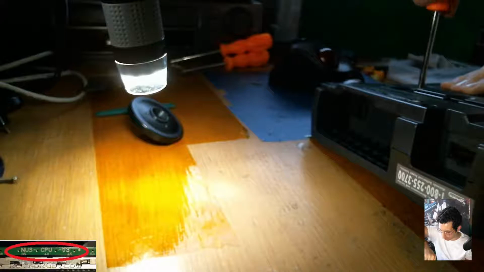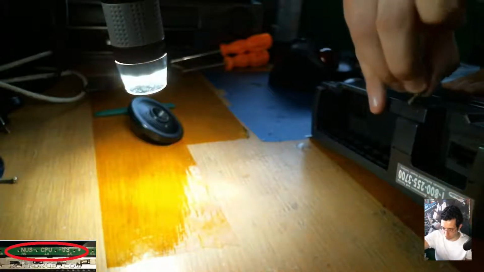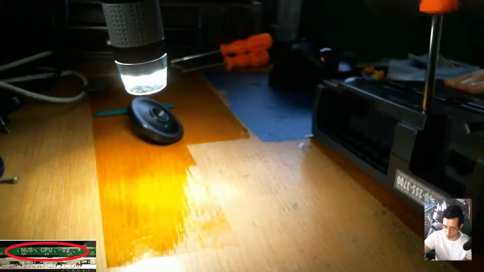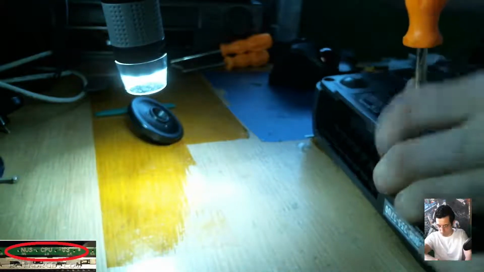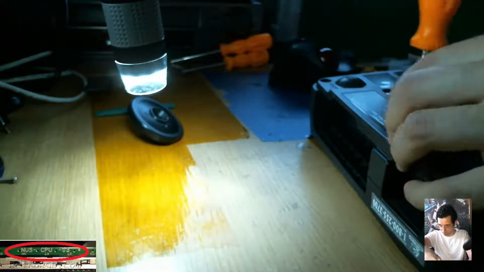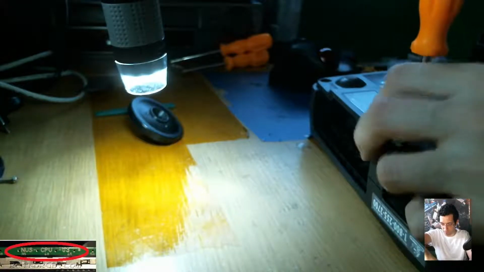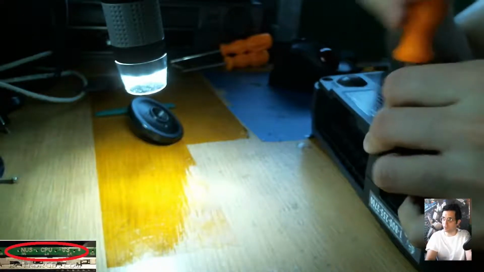Oh, that sucks, it's kind of stuck. Okay, good. There we go. Now I got a positive lock here, going into the threaded slot.